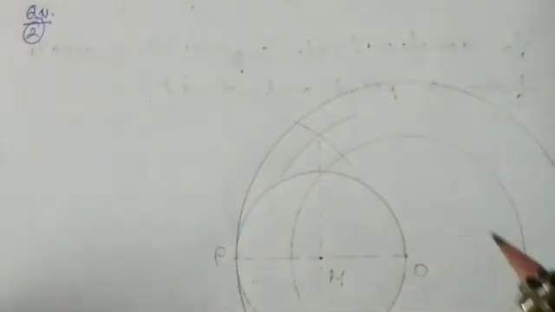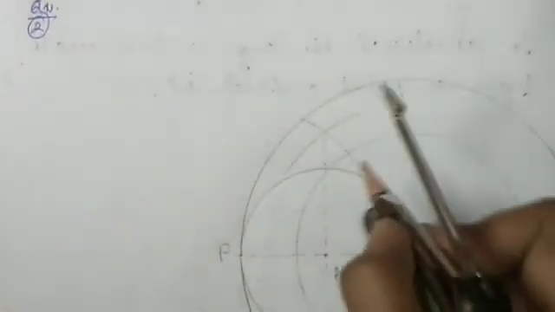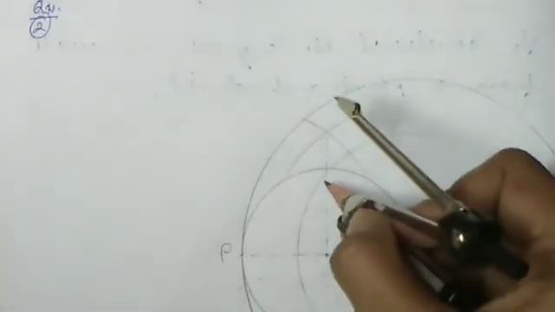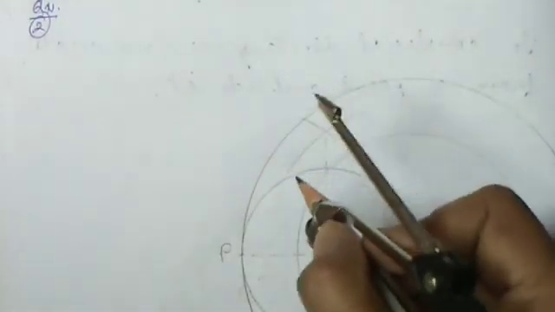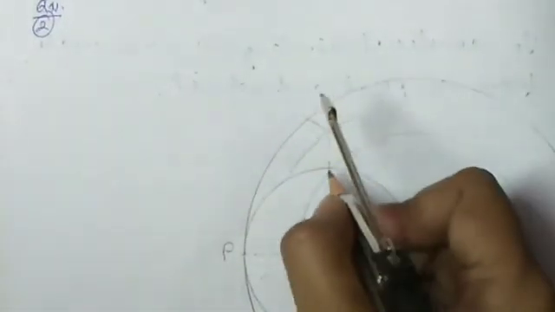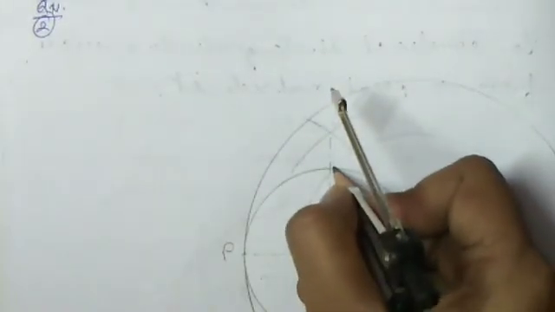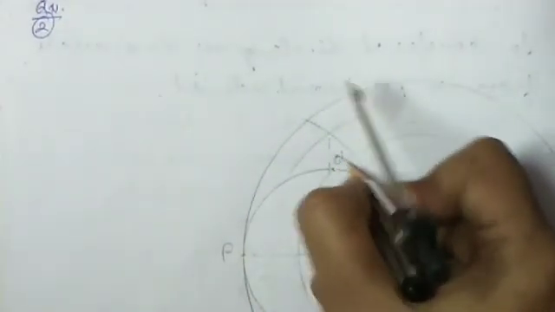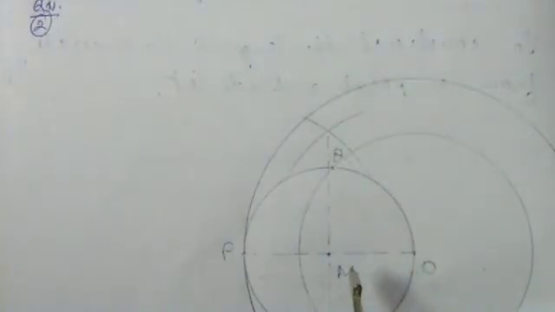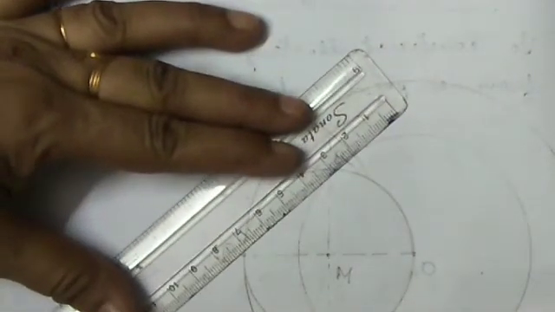So this time this circle is cut at points, say it is Q, and here it is R. So you join up, these two will be the tangents.